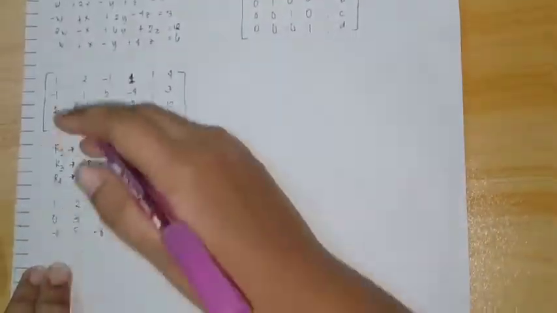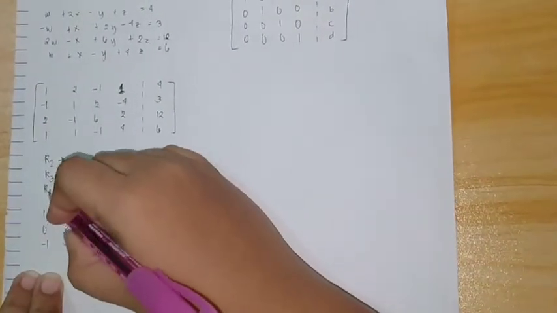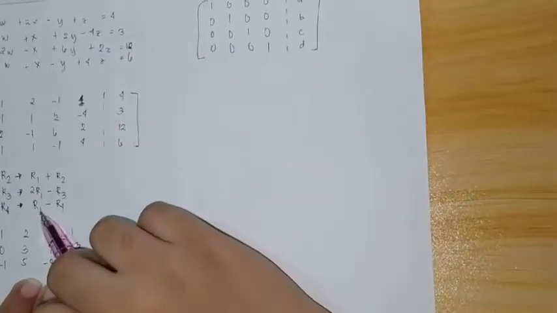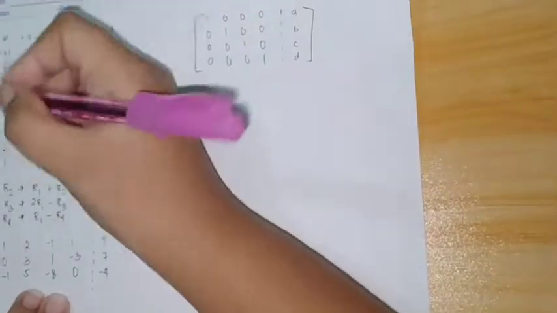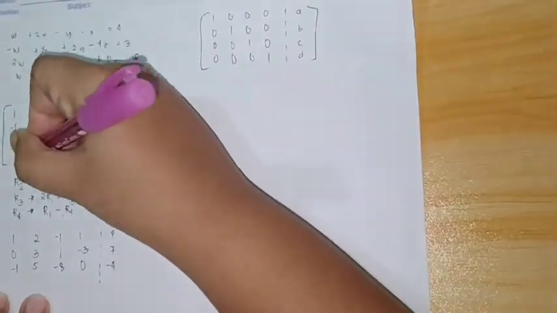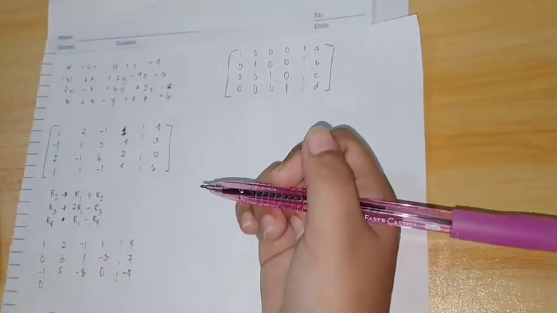Now, we are on the next one, the new R4. In order to find the new R4, we only have to subtract R4 from R1. So, 1 minus 1 here equals 0.